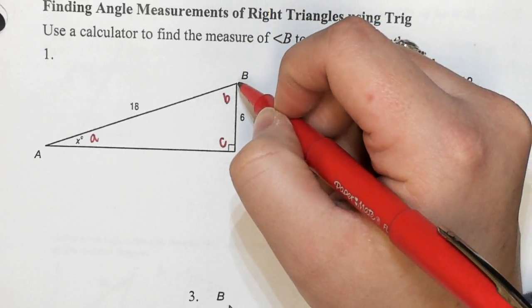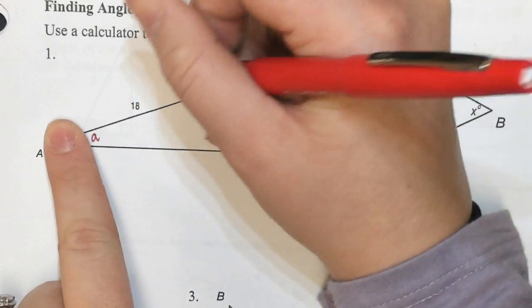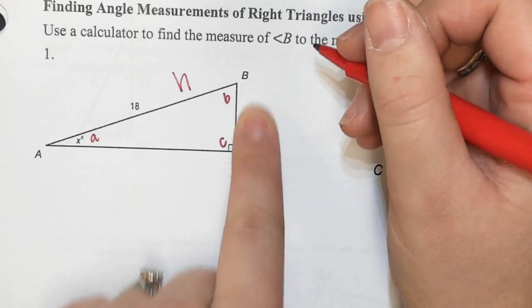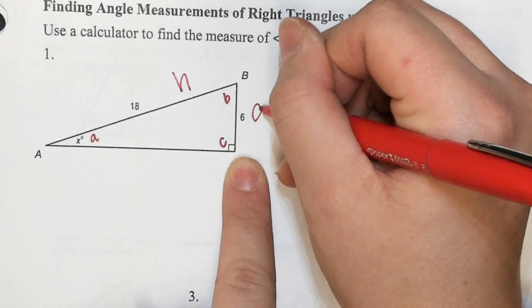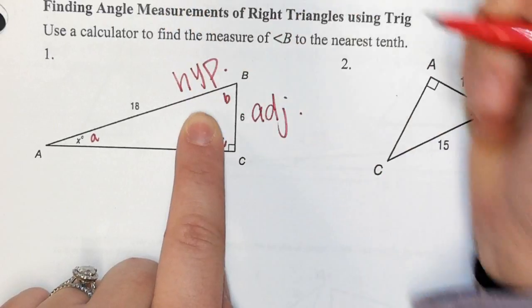Well, here's B. But what do I know? What is this side considered? Hypotenuse. And what is this one considered? Adjacent. This is considered adjacent. This is considered hypotenuse.